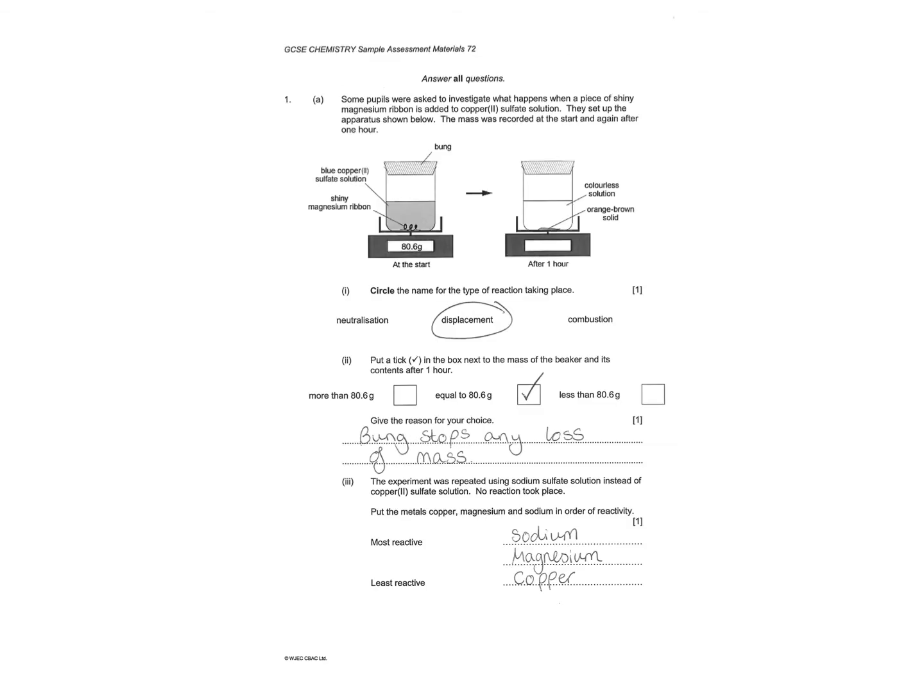This then is the sample assessment, foundation tier, triple chemistry, year 11. So the first question asks you to circle what kind of reaction is taking place. You've got magnesium strip and copper sulfate, so that's going to be displacement, okay?